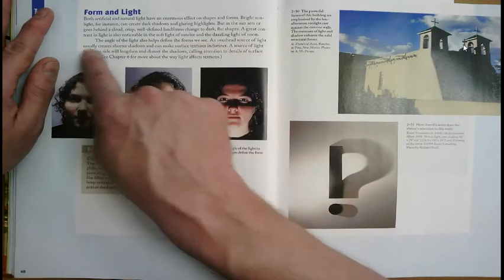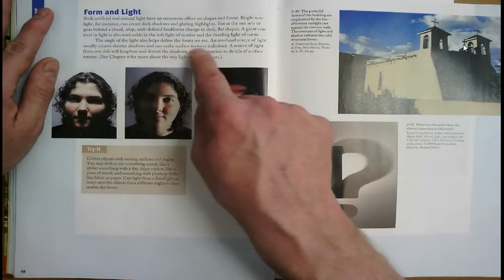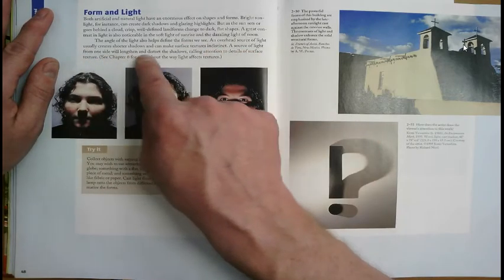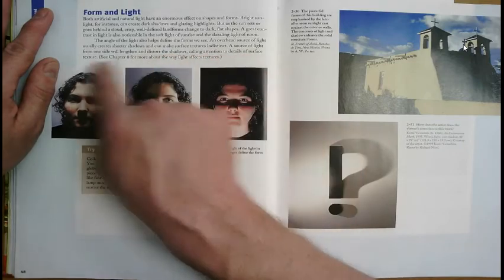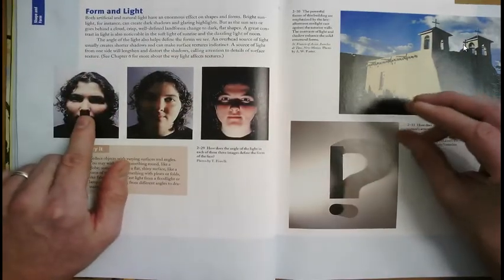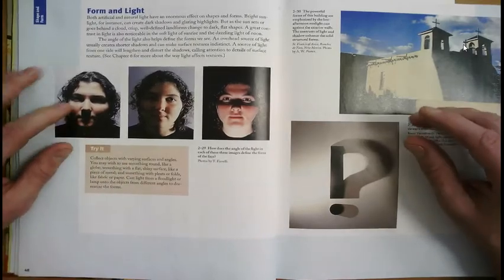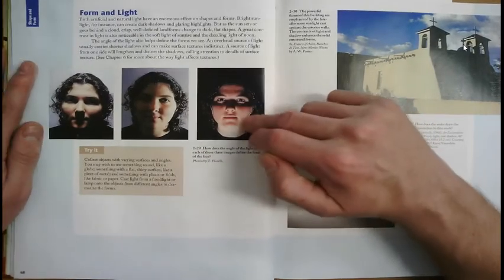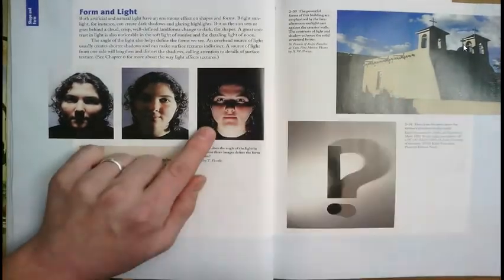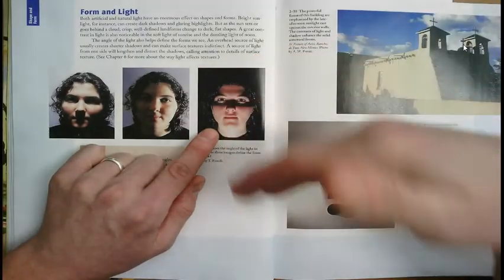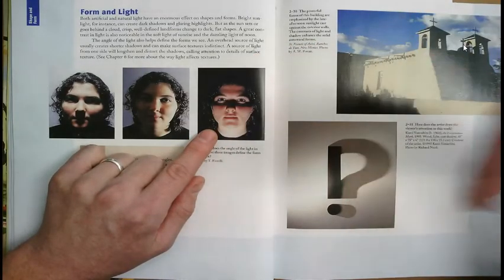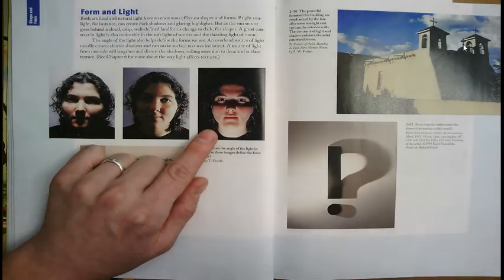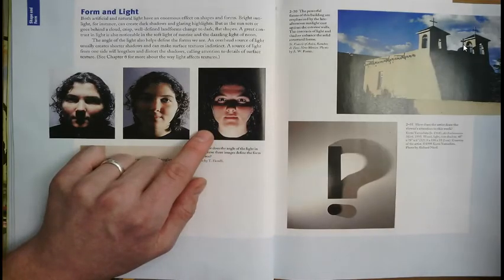An overhead source of light usually creates shorter shadows and can make the surface textures indistinct. A source of light from one side will lengthen and distort the shadows, calling attention to details of surface texture. So if you've ever played around with a light, or if you've sat around a campfire and told scary stories, we would go with a light from below. So when humans see light from below, it typically can create more of a menacing look, because if light is coming from below, it's more than likely something that we derived from living outside at nighttime around a fire. It would have been a more dangerous time in the night.